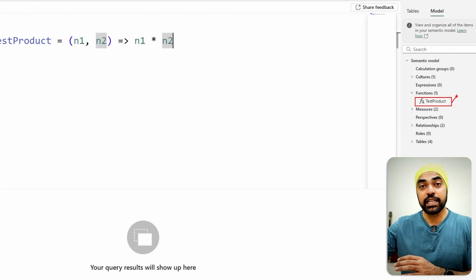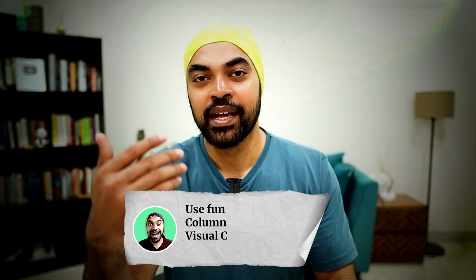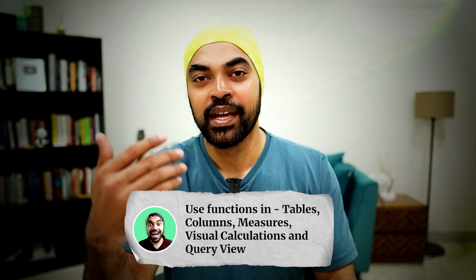Now, you can obviously use this function wherever you would like. You can use this function to make a table. Obviously, this would not return a table, but you can use functions generally to create a table. You can use functions to create measures.